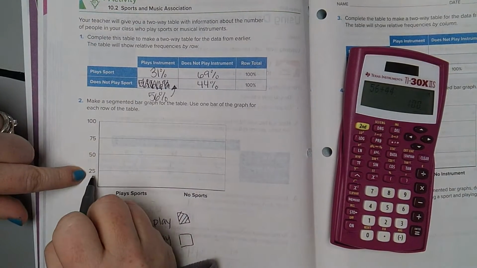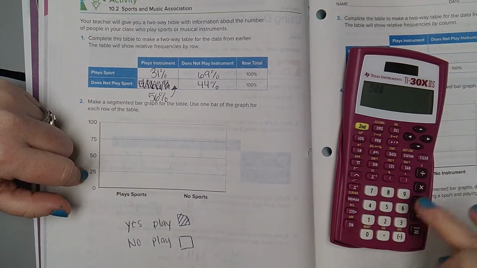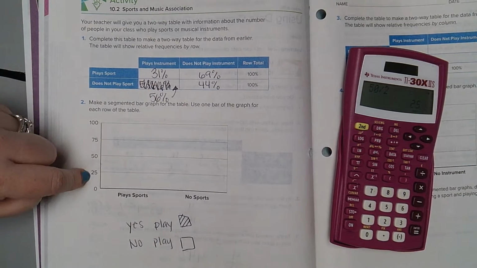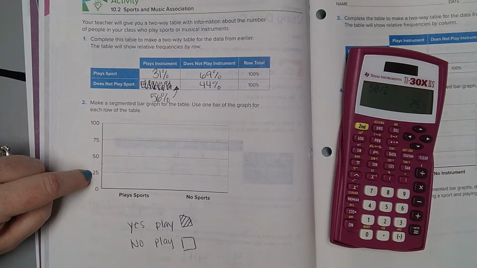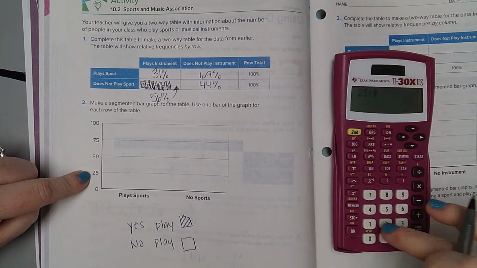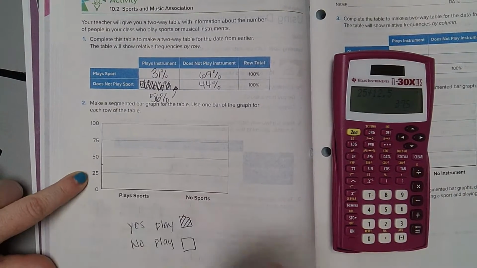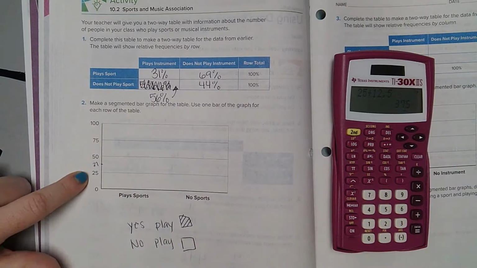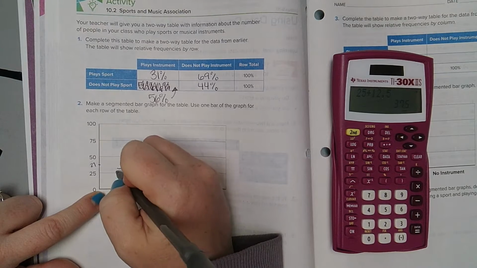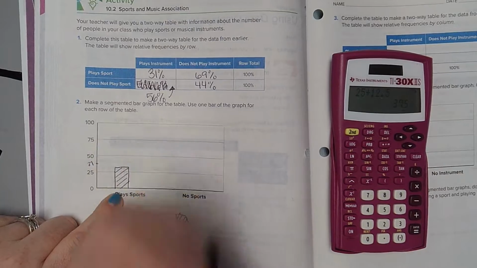So this is 25. Halfway between 50 and 25 would be 37, which is 25 plus 12.5. So about here's about 37. So we're going to be less than that. So yes play is probably like right here. And we said they were going to be lines.